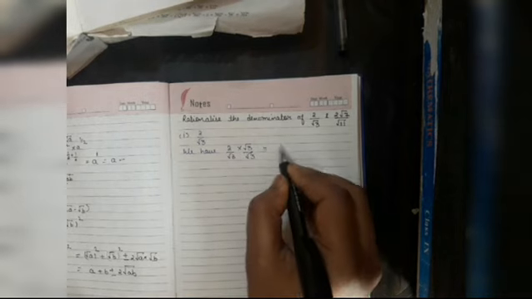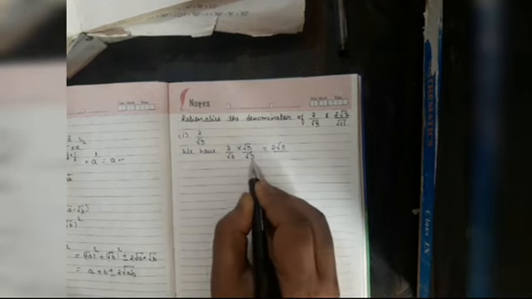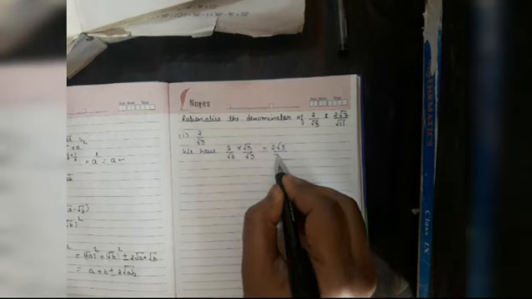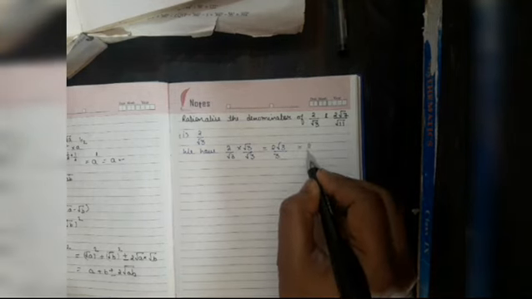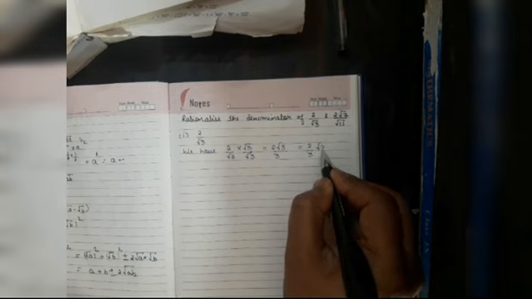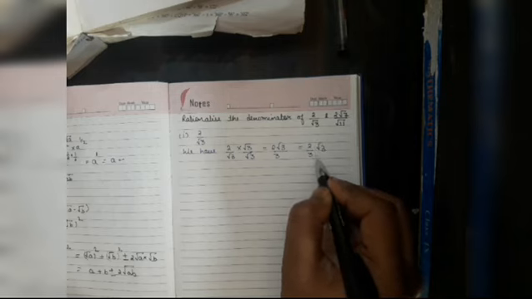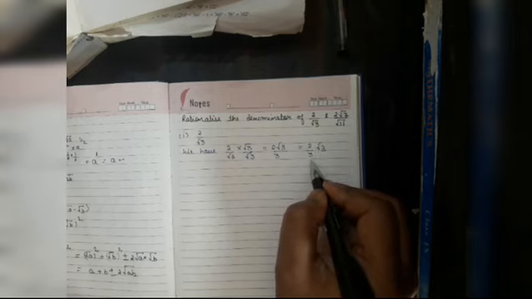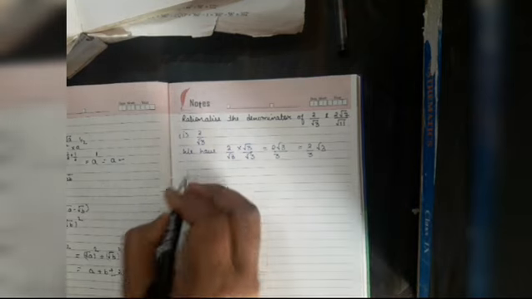2 into root 3, so it becomes 2 root 3, and root 3 into root 3 becomes 3. So you can see that the denominator is free of irrational numbers. That is why we are performing this.